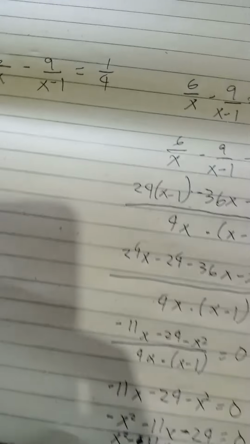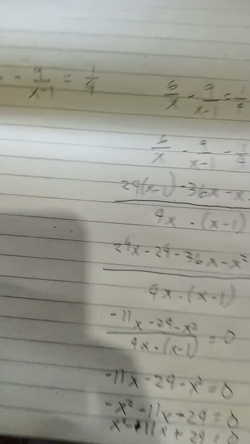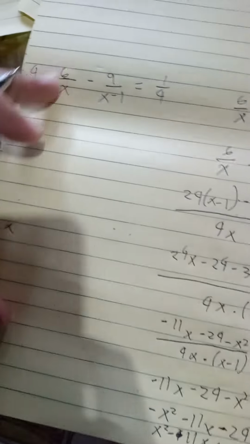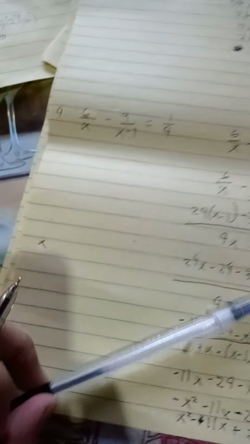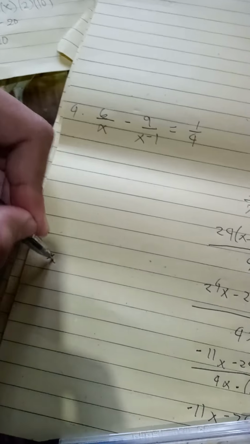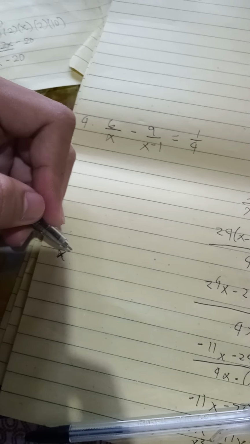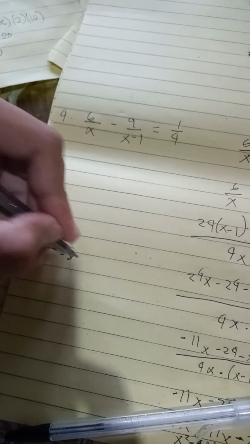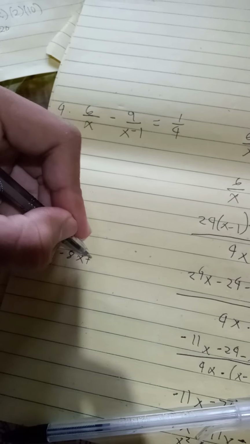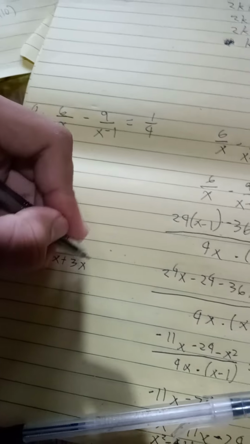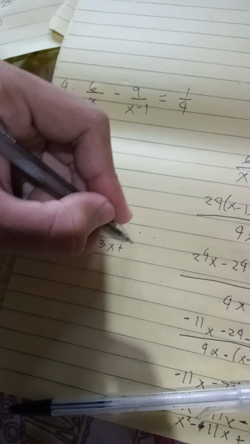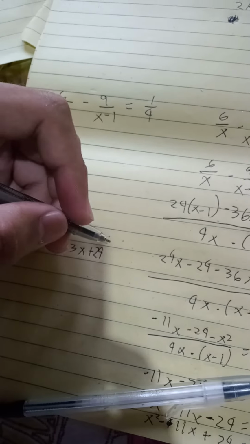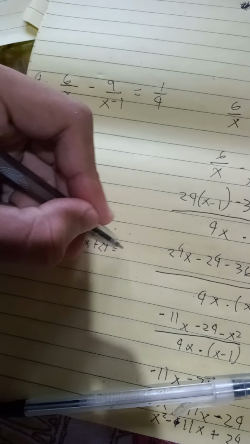Then we must factor the expression, so it will be x squared plus 8x plus 3x plus 24 equals 0.